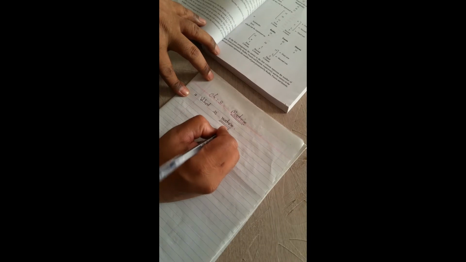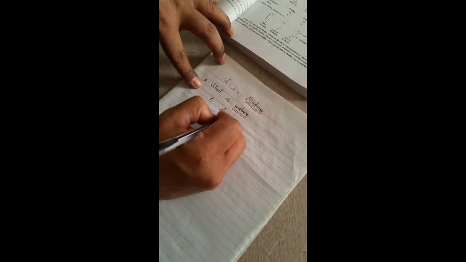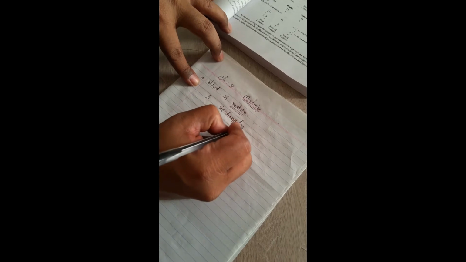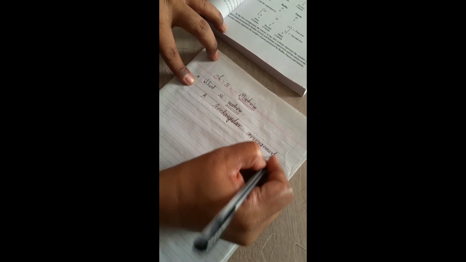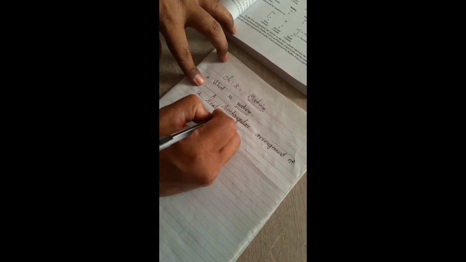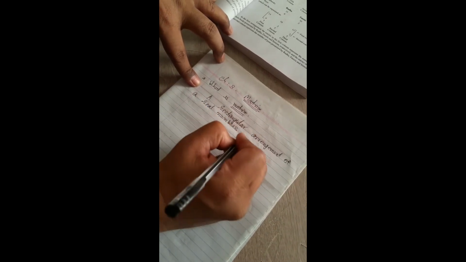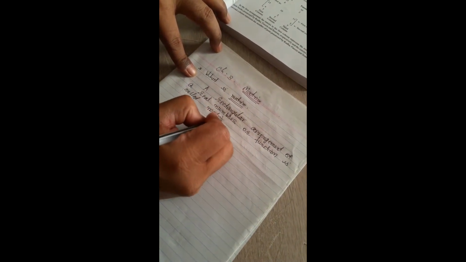What is a matrix? In a simple way, we can say that a rectangular arrangement of real numbers or functions is called a matrix.